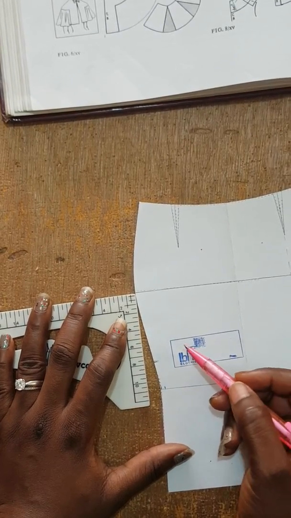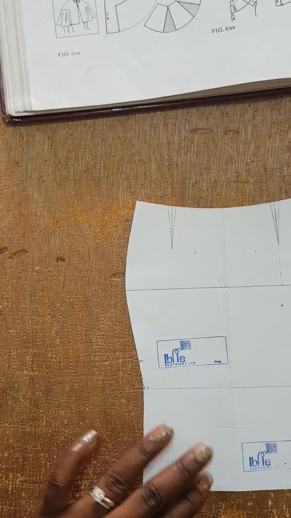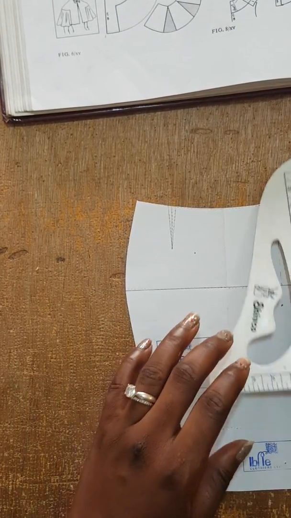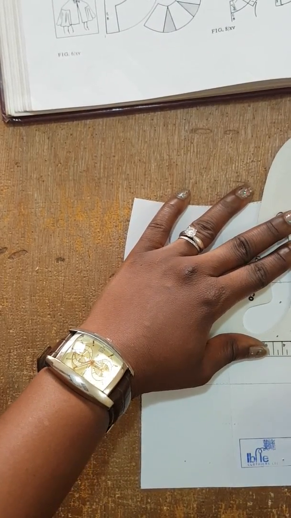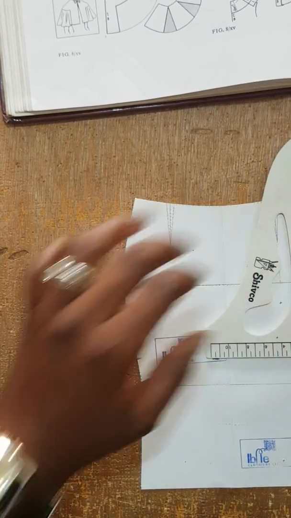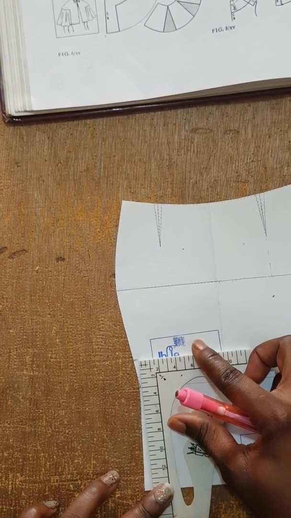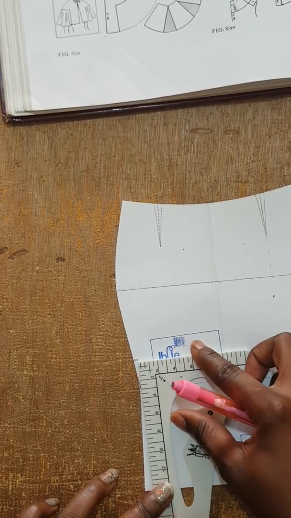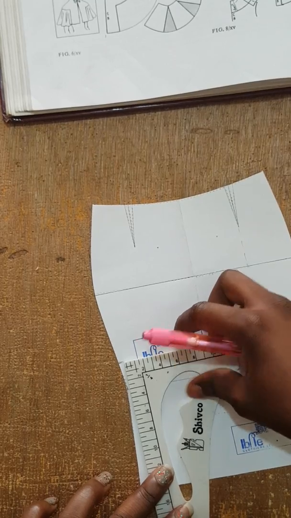Remember, it has to be the same on the left hand side and on the right hand side. So we're doing 8 inches. I just want to be sure they're both equal. That's about 4.